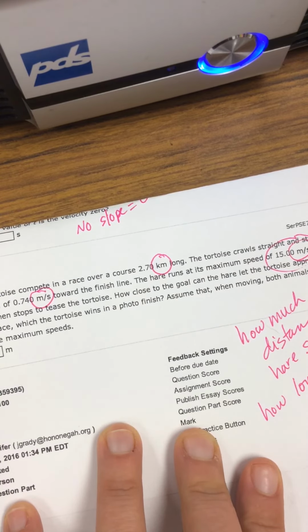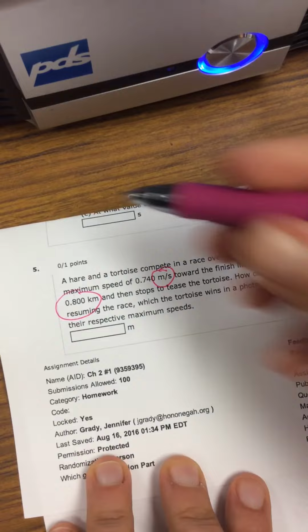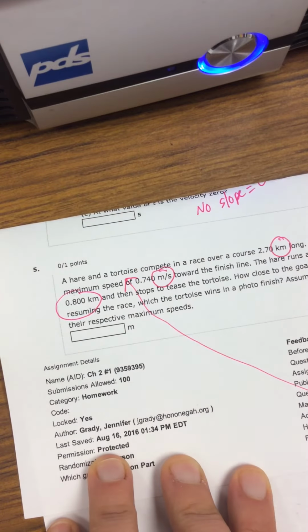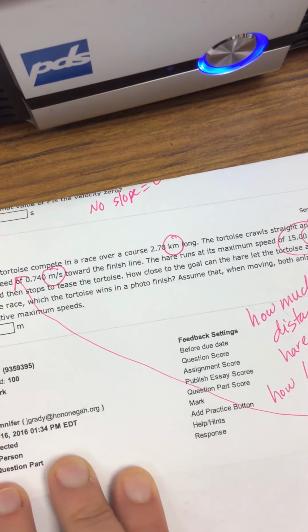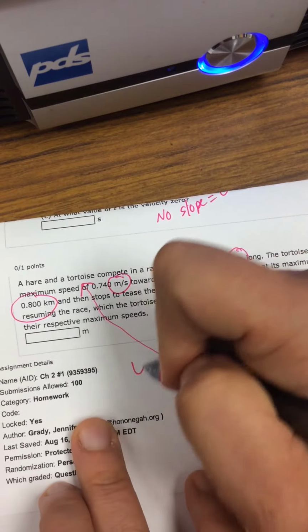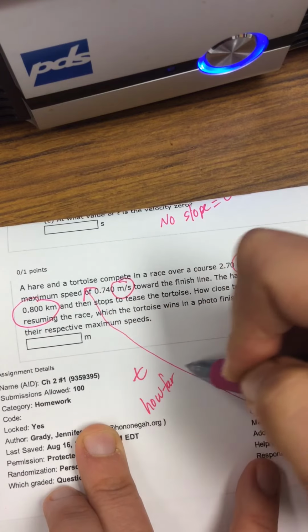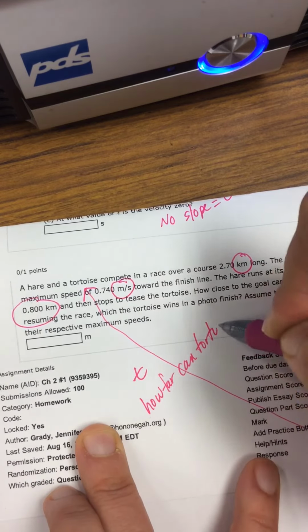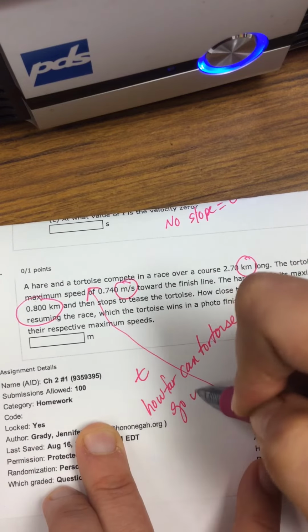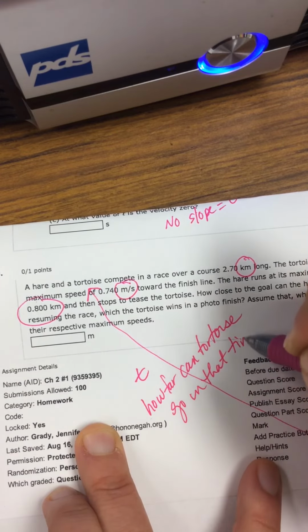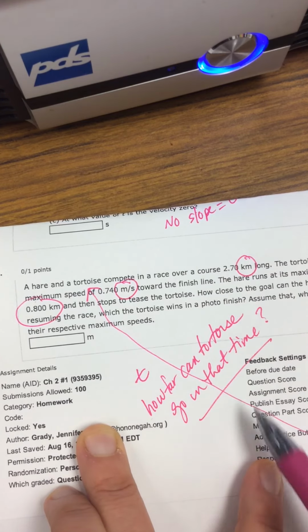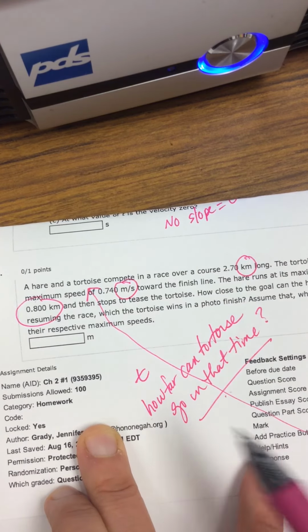If the hare has 1 kilometer left, how long does it take for the hare to run that 1 kilometer? That is the time that the tortoise is going to still be running. Well, crawling, whatever. In any case, your time is the variable that matches. And then ask yourself, how far can the tortoise go in that time? Once you figure that out, that's going to determine how close the hare can let the tortoise be.